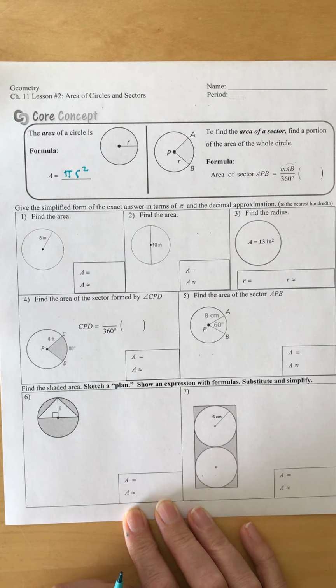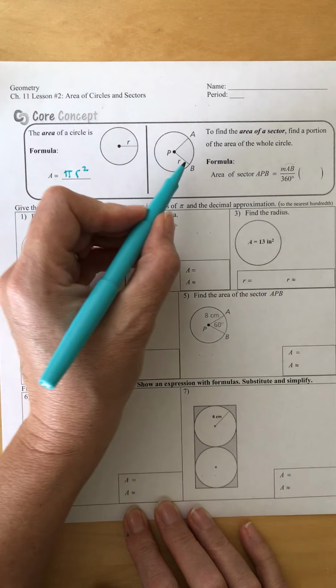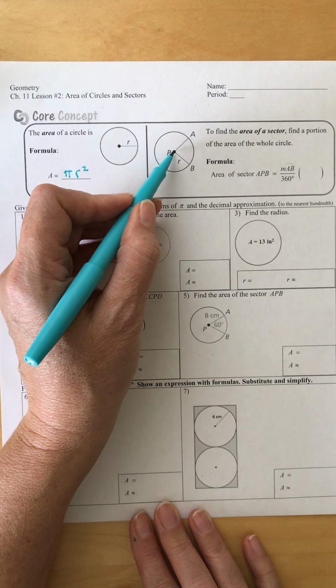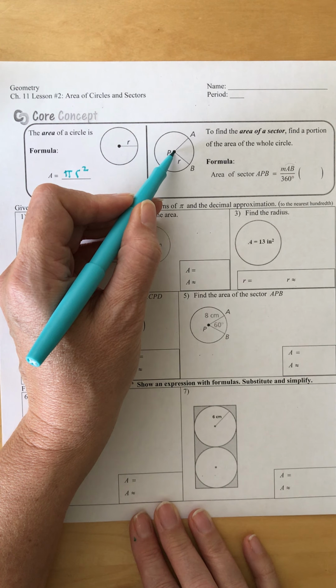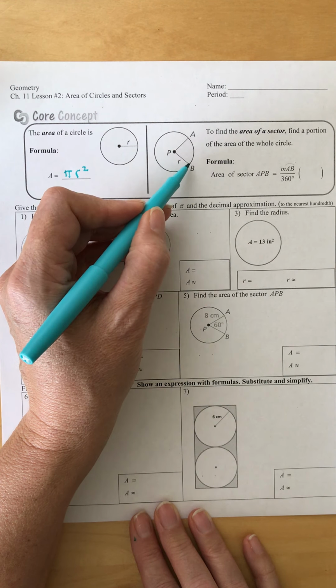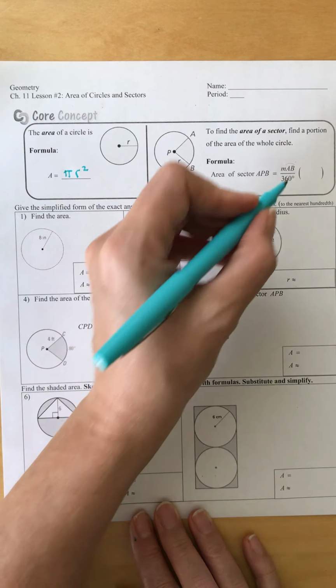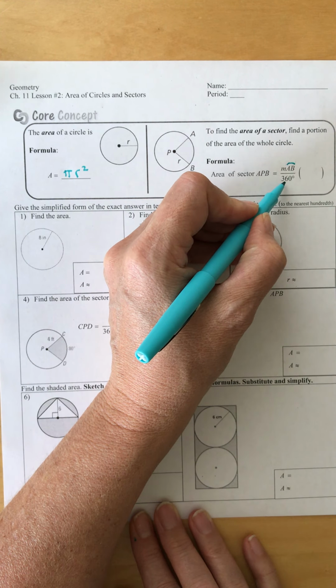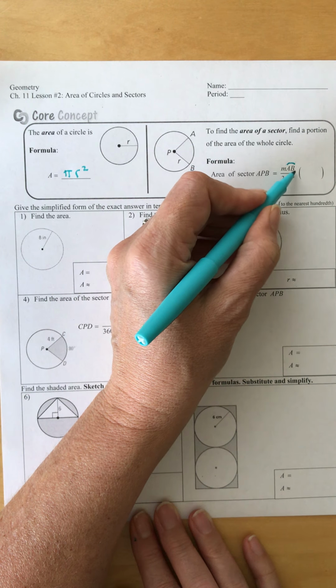And if you wanted to find the area of a sector, which is a portion of a circle, such that it's kind of like a pizza slice or a slice of pie where there's a vertex that's at the center, and then you've got a portion of the circle, you just do the measure of the arc divided by 360 to get the fraction of the circle.